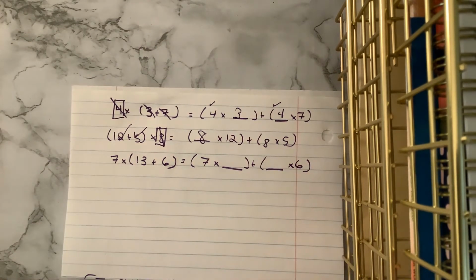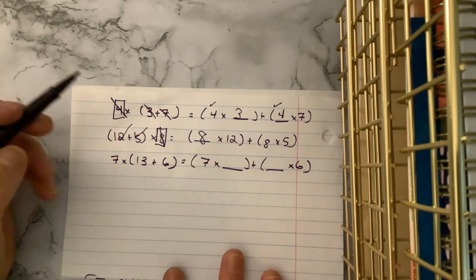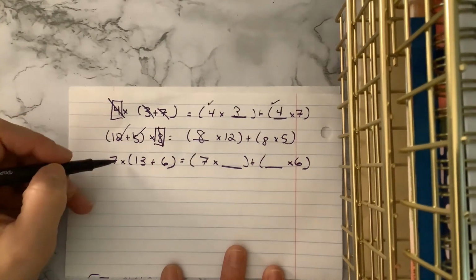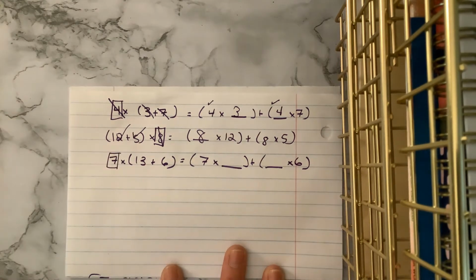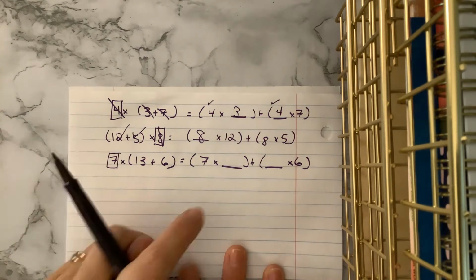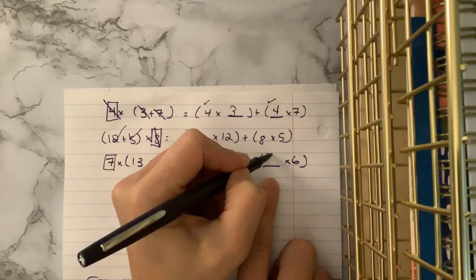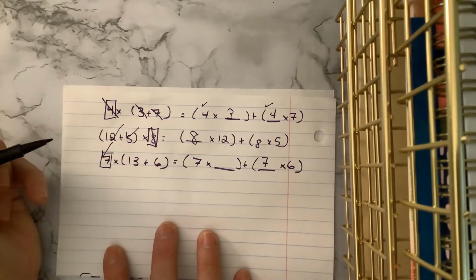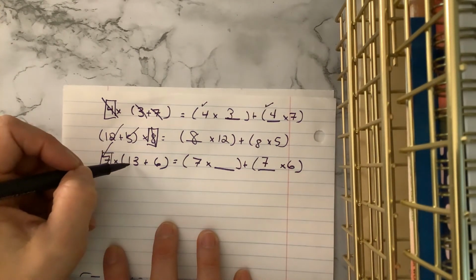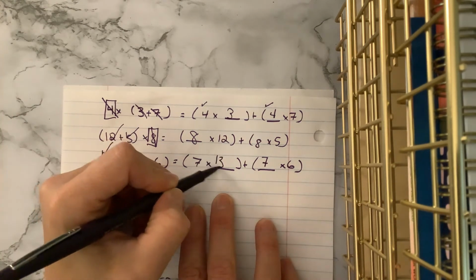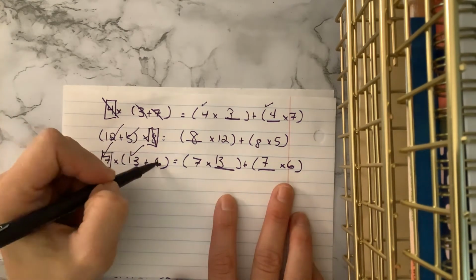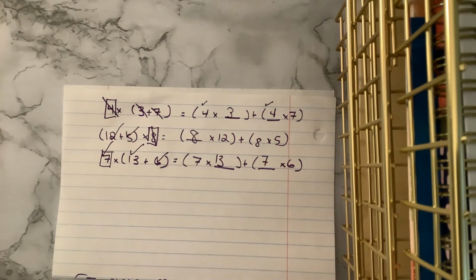So 5th graders, go ahead and pause and see how we do on this one if you try it on your own. So we keep asking ourselves, what number is being distributed? The number being distributed is 7. Do we see 7 twice over here? No, we don't. We have 1, so we need to have another. Now our 7 is done. Next, we want to fill in our 13. And our 6 is already there. So we're done with that.